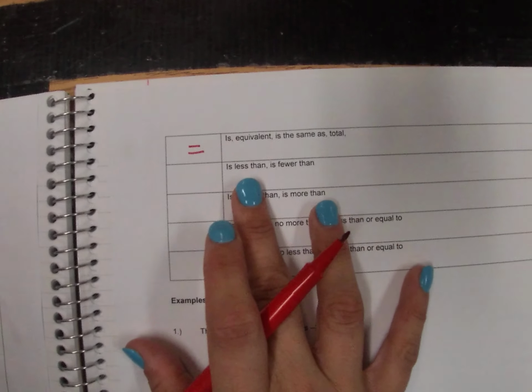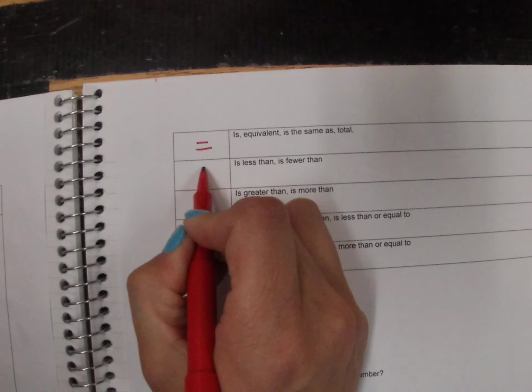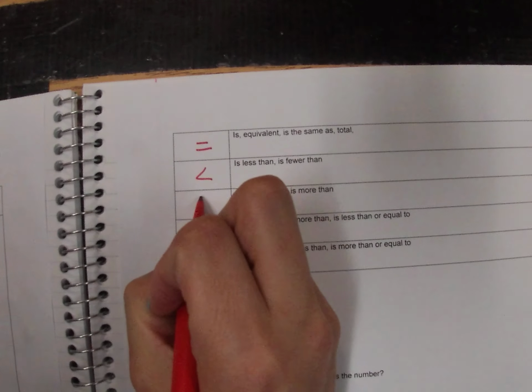Okay, if we see is less than, is fewer than, there's our less than symbol. Okay, is greater than, is more than. Now, just like I said before with the symbols over, is more than, is larger than, is more ginormous than. All of those are fair game.